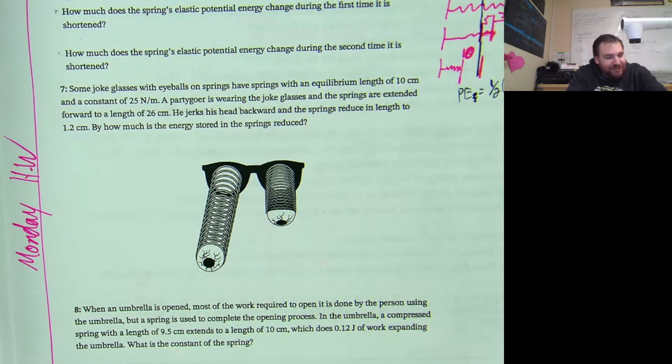Okay. So, some joke glasses with eyeballs on springs have springs with an equilibrium length of 10 centimeters and a constant of 25 newtons per meter. A party goer is wearing the joke glasses and the springs are extended forward to a length of 26 centimeters. He jerks his head backward and the springs reduce in length to 1.2 centimeters. By how much is the energy stored in the springs reduced?